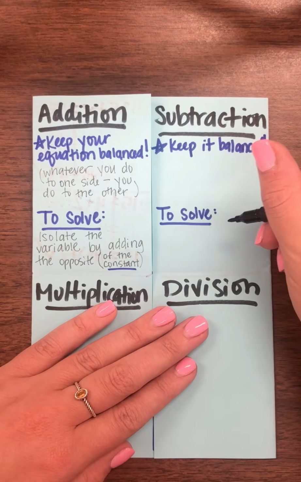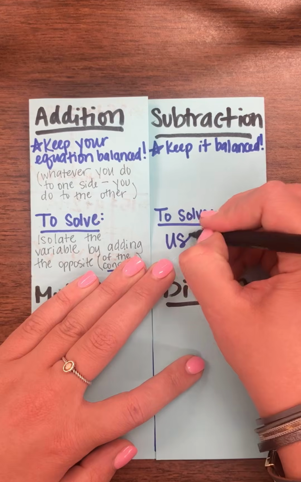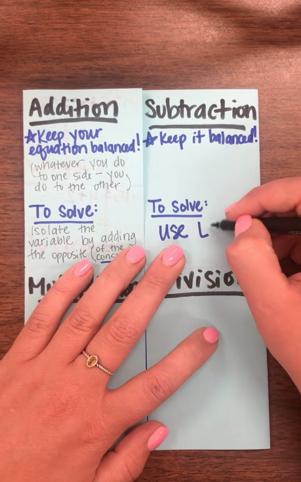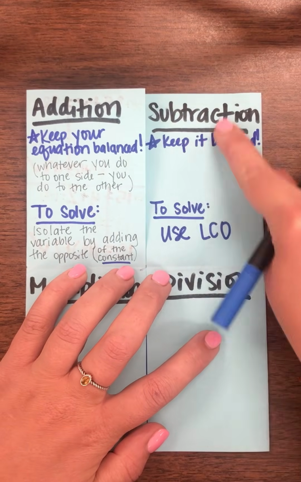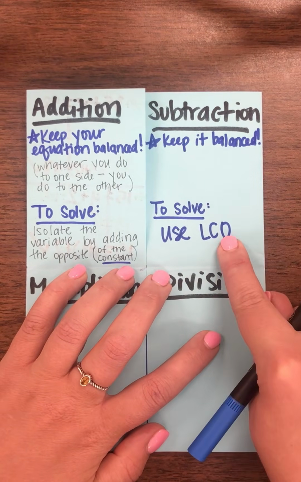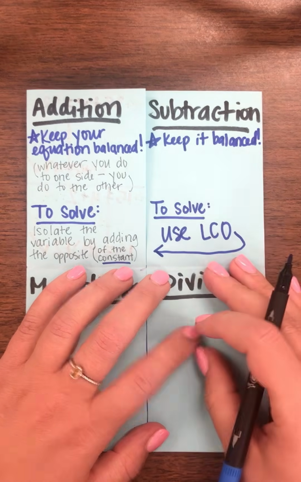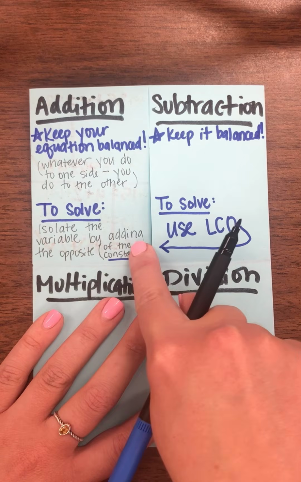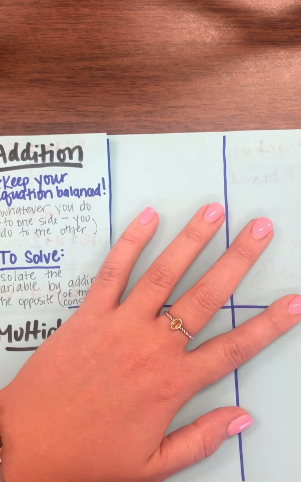So to solve these type of equations, what you're gonna do is use something we used with integers last week. Some of you guys hopefully remember LCO, right? Anytime we see a subtraction sign in an equation, we're gonna use LCO. And once we do that, it just becomes an addition problem. So we're gonna use LCO, then we're gonna follow this exact same rule, okay? So let's do 2 examples.